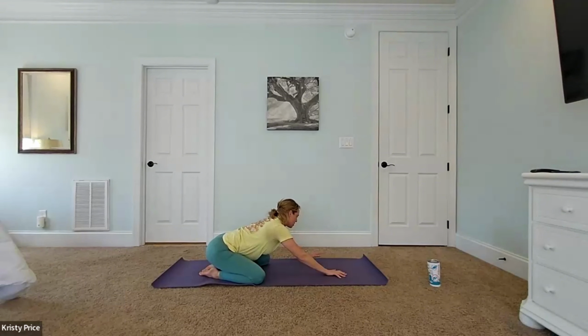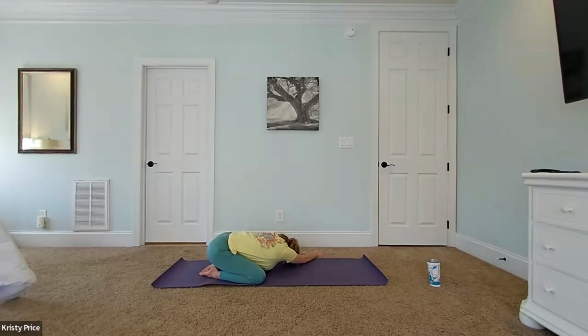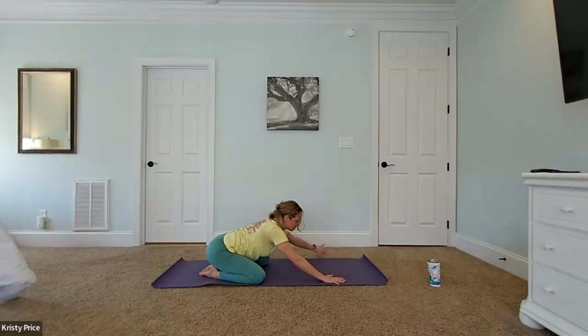Walk on over to the left side. So now getting that side body stretch on the right. Let the head drop. Breathe slow, breathe deep. Awesome. Bring yourself back to center.